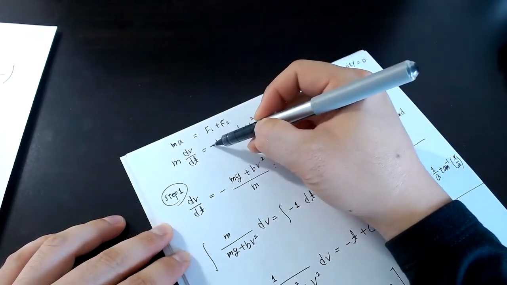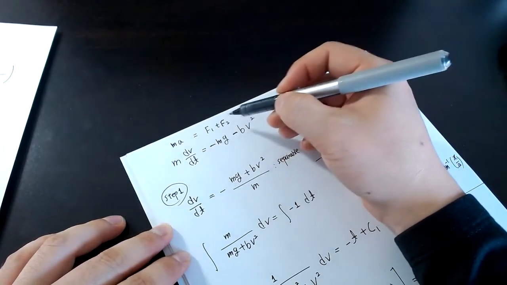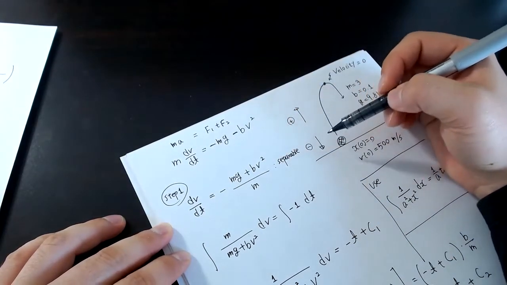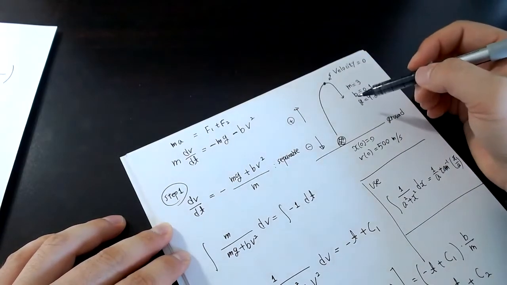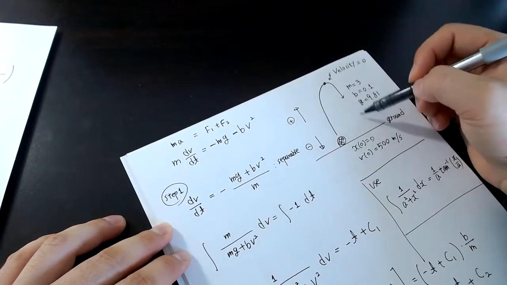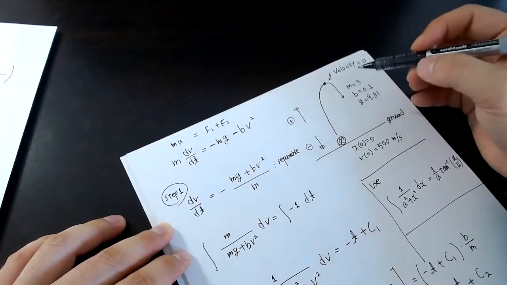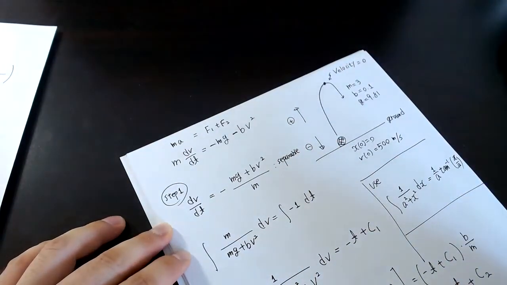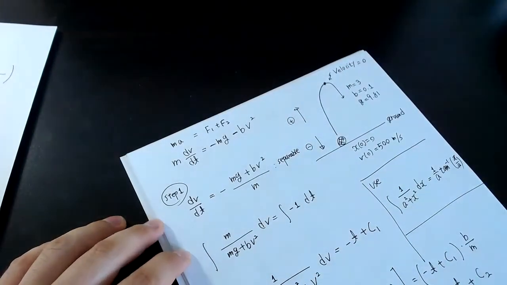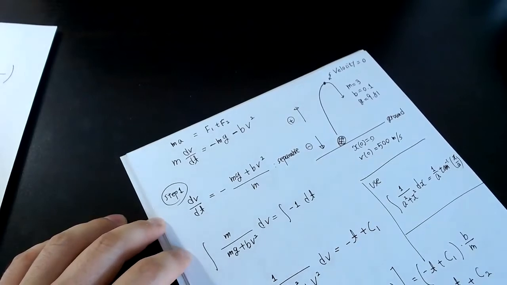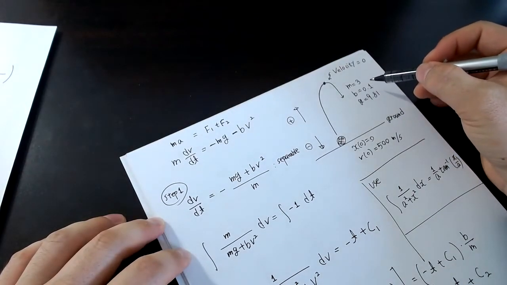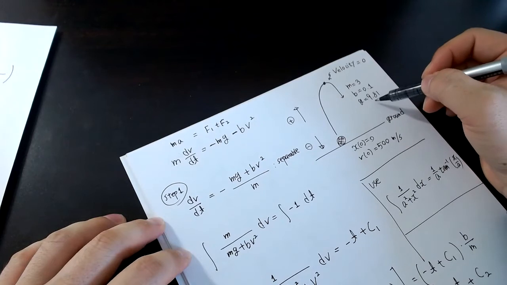The reason that I put the sign of F1 and F2 as negative is because we set the downward as the negative direction. The gravitational force acting on the object is downward, and the force due to air resistance is also downward. So they're negative. And the problem says the magnitude of the force due to air resistance is 0.1 times v squared, so it means that b is 0.1, and gravity is 9.81.